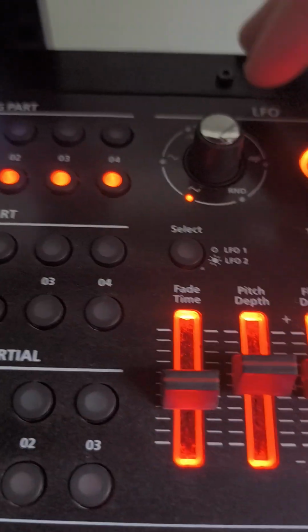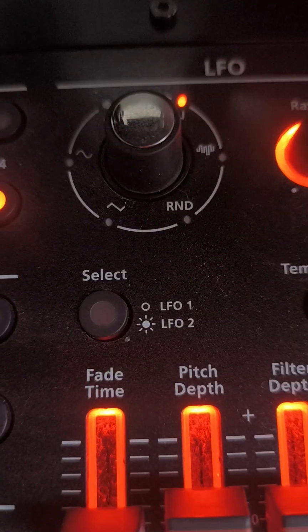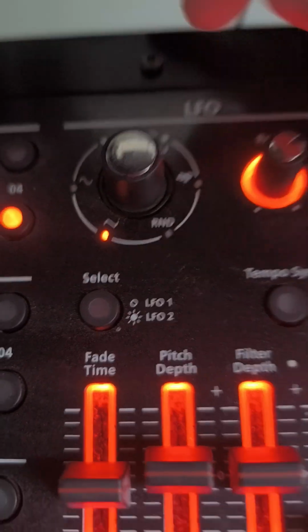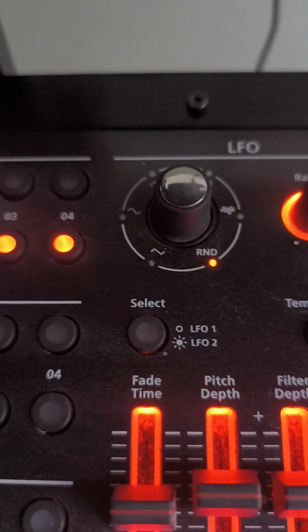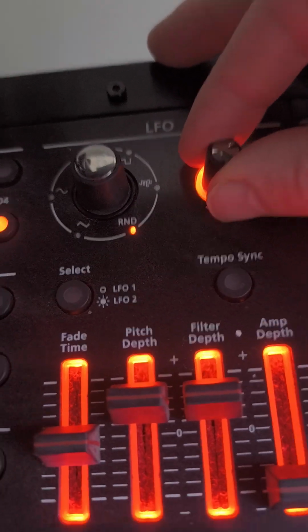So let's play around with our LFO. So LFO shapes. Here, let's stay on that one. Actually, let's go random. I can apply pitch. So let's apply pitch and filter depth. And here's the LFO speed here.